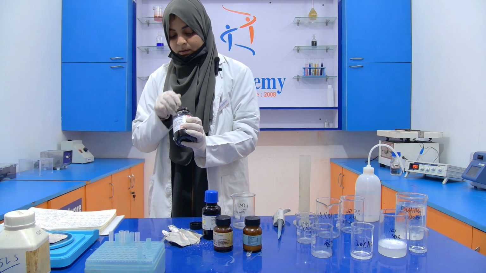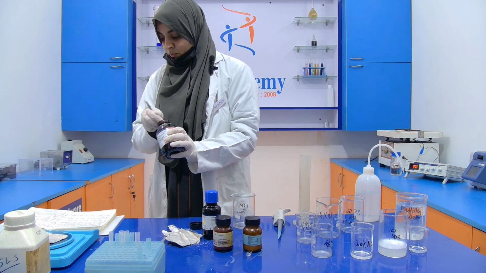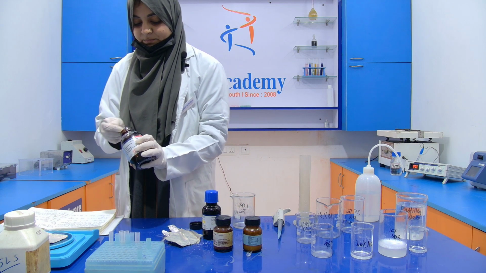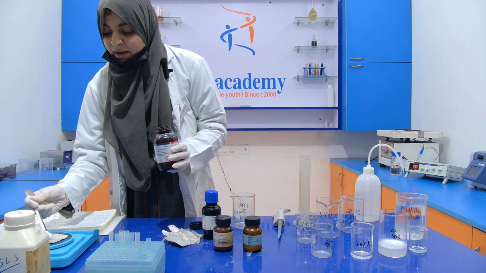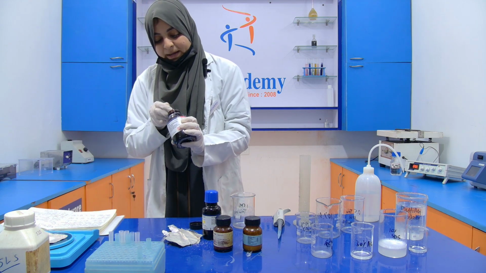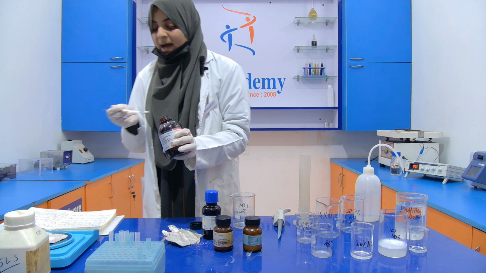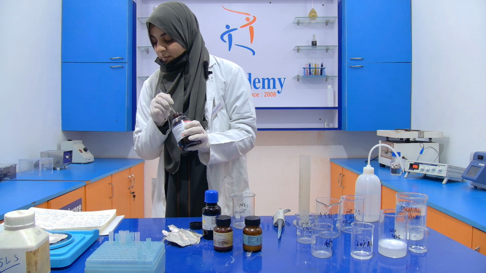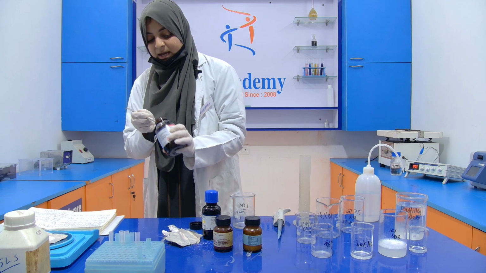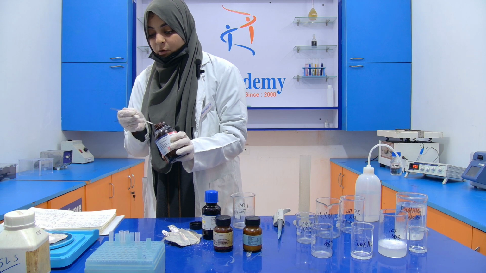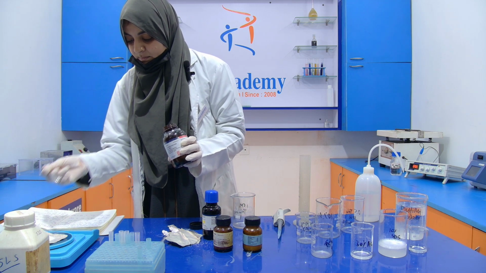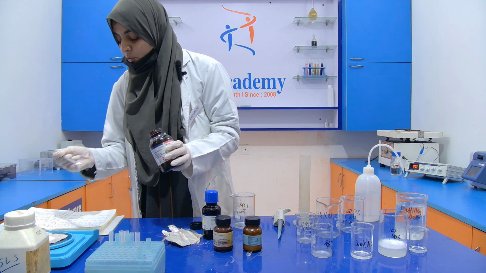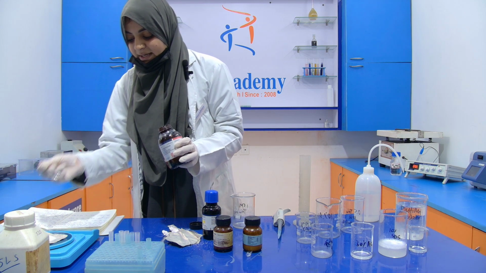So we required 0.36 gram of Tris HCl. How do we calculate it? We calculate it with the formula: weight is equal to molarity multiplied by molecular weight multiplied by volume taken divided by 1000. That's how we get the weight of the Tris HCl. Here it weighs 1.43 gram. We have to require 2.36 gram.